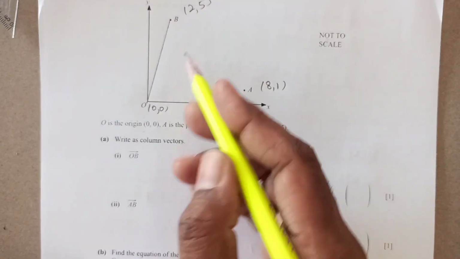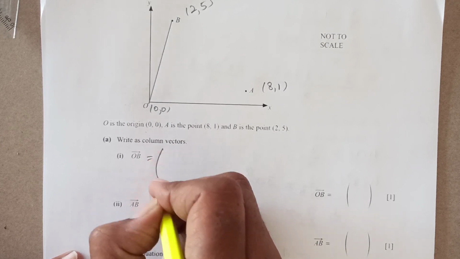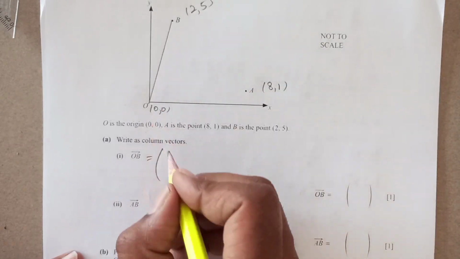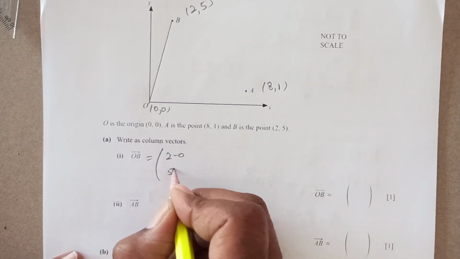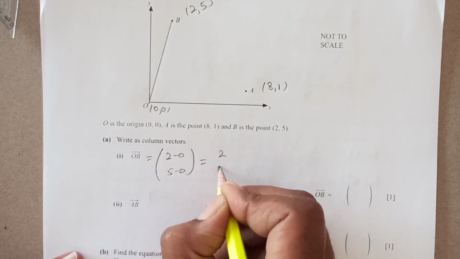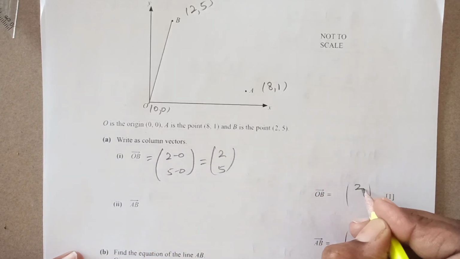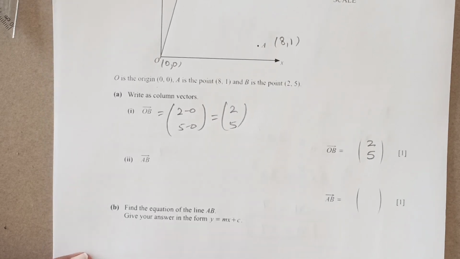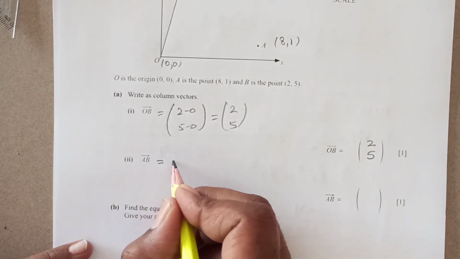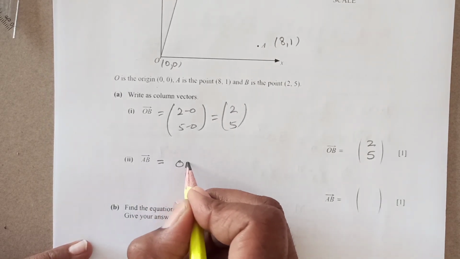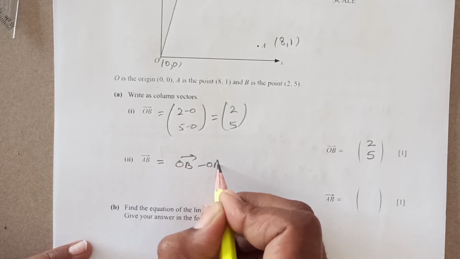So we are going to get the coordinates. This is going to be 2 minus 0 and 5 minus 0, which is equal to (2, 5). So (2, 5), right?